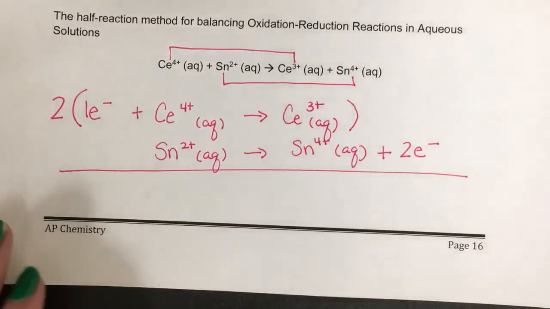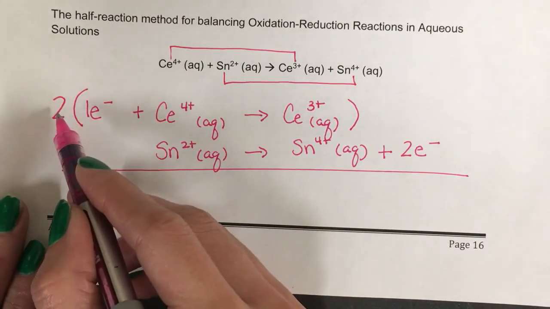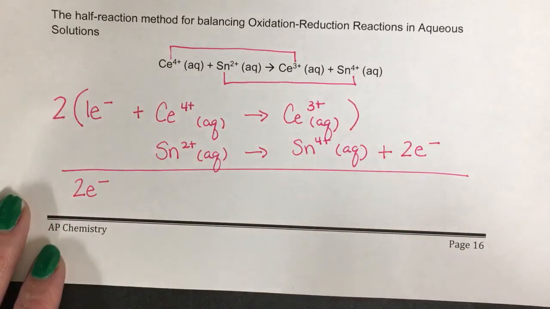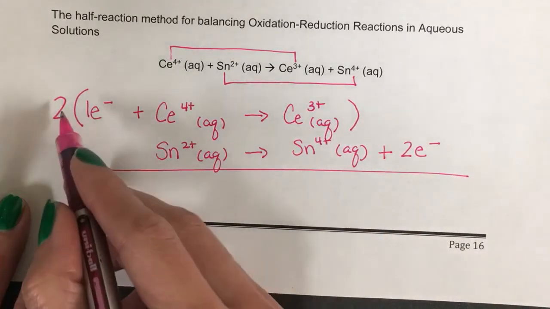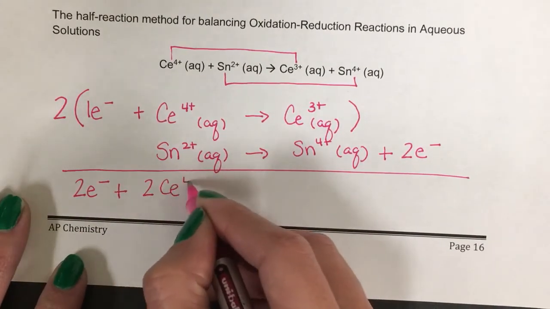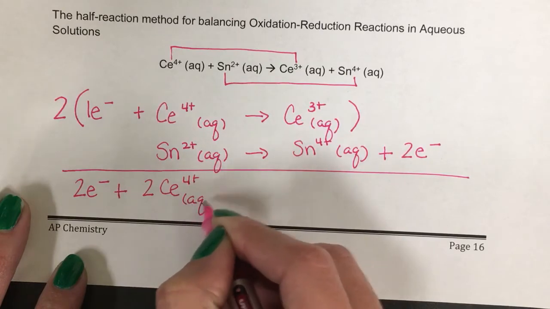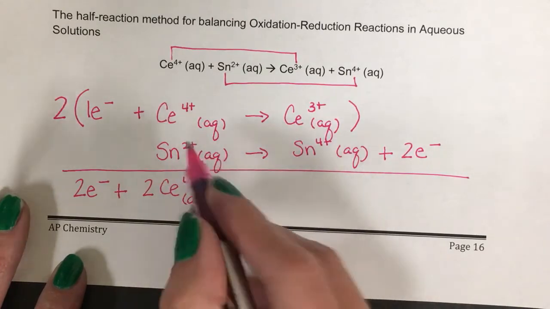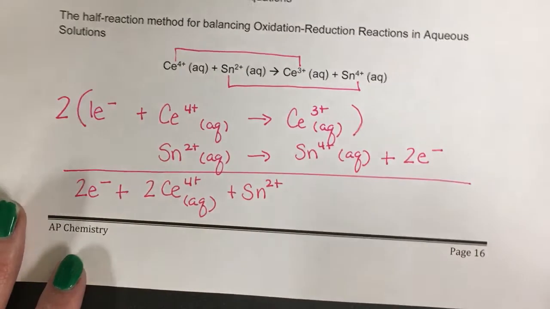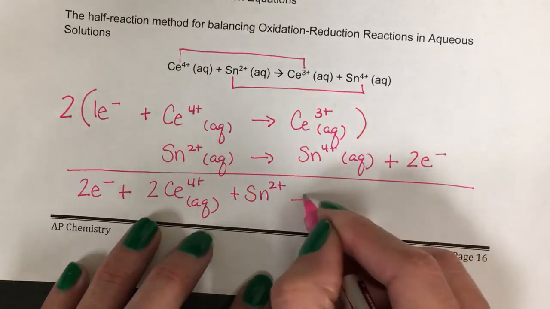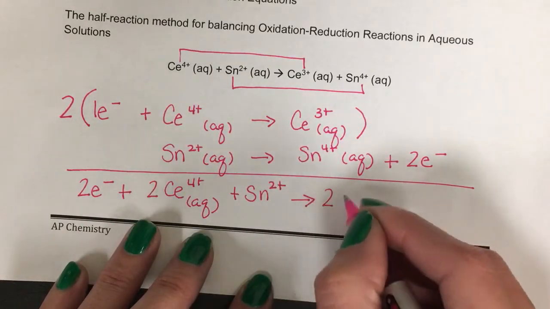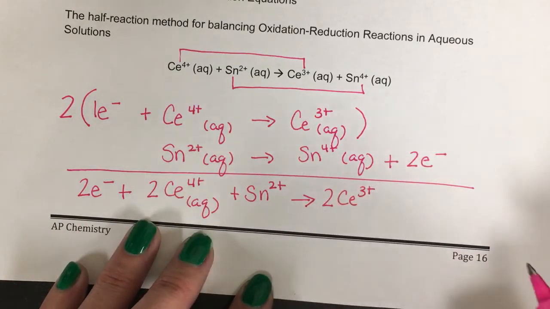So here's the way it would work. I'm going to have 2 times 1 is 2 electrons, plus 2 times 1 is 2 Ce4 pluses. This is a reactant, so I'm going to put it in, and I didn't mess with that, so it stays the same. I go to the other side. 2 times 1 is 2 Ce3 pluses.